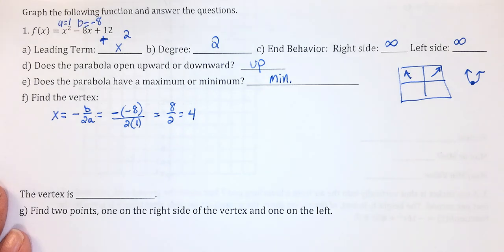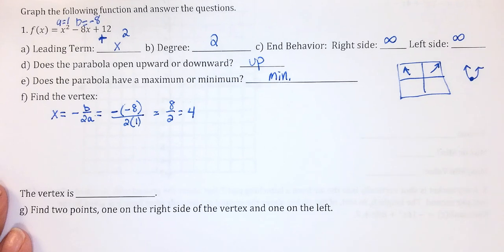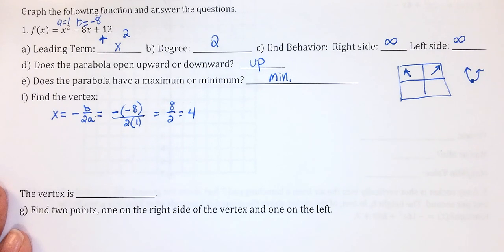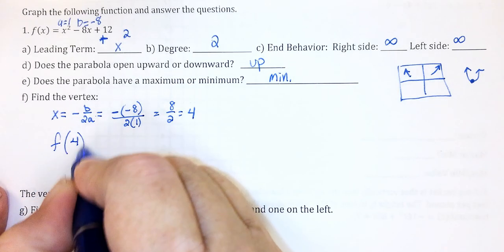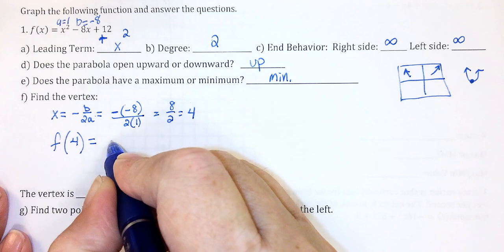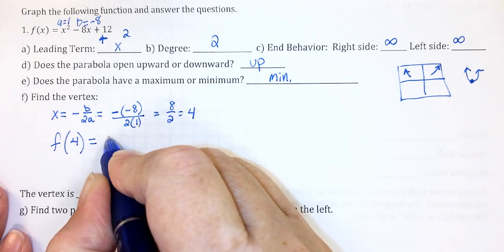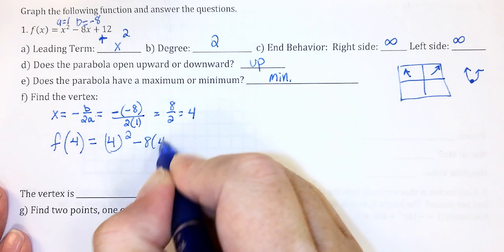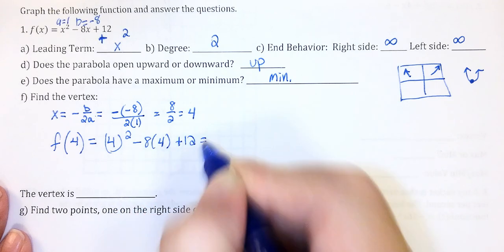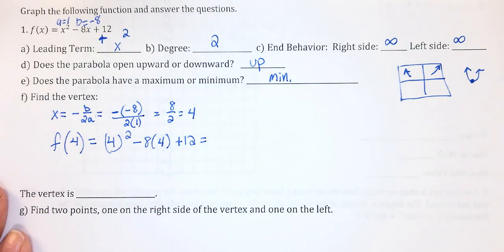Now how do we find the y value if you know the x value? Well, just like you would do for anything else, you're just going to plug that in. So we're going to plug the 4 into the function to find the function value, the y value of this point. So this is going to be (4) squared minus 8 times (4) plus 12. I'm putting parentheses around this.